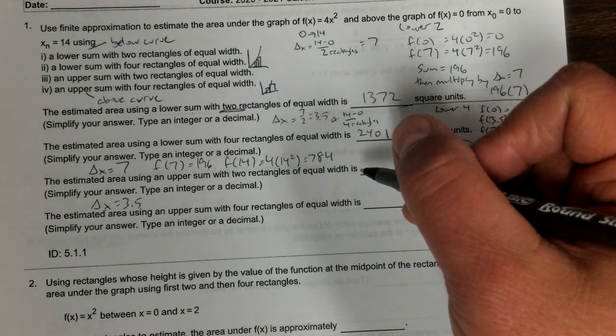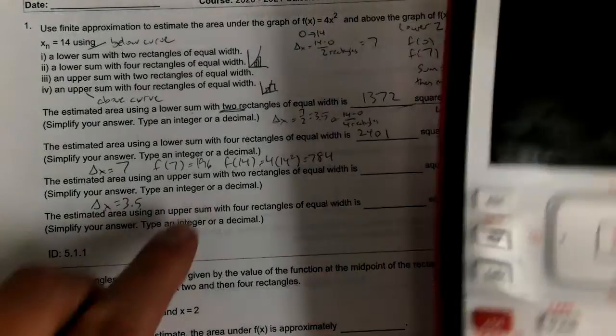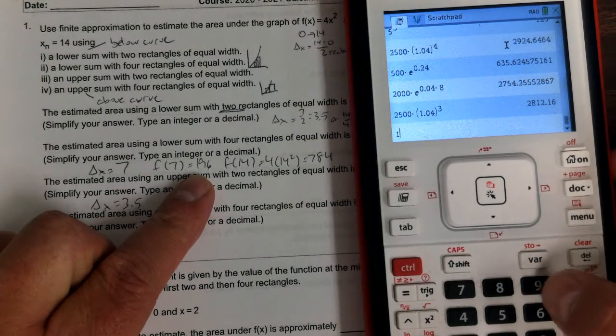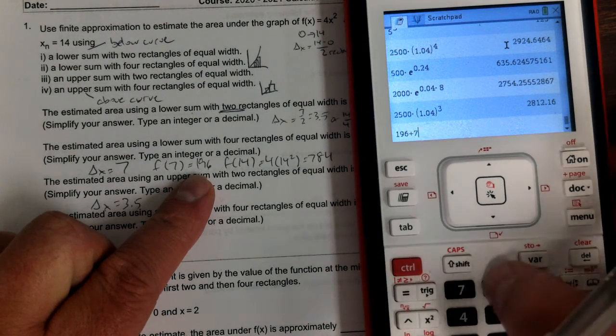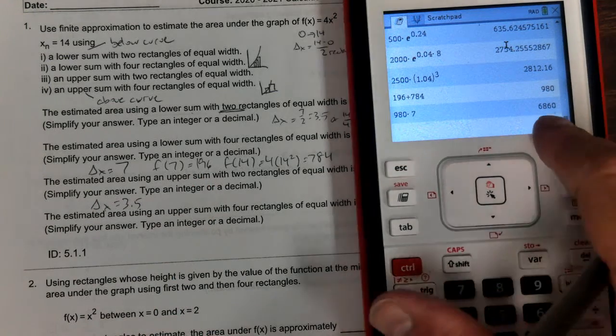So then you add these two numbers together, and that gives you, let's see, 196 plus 784 times 7, that gives you 6860.